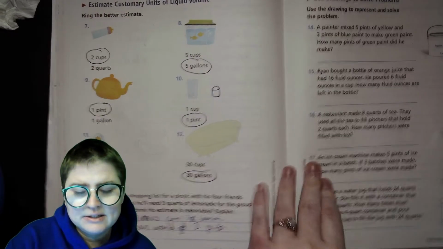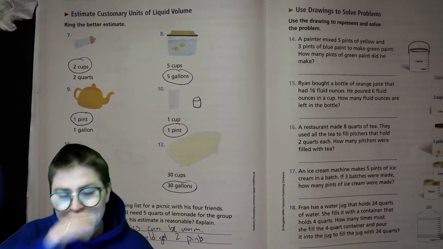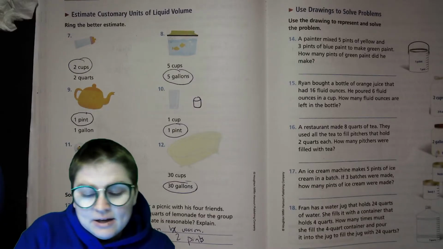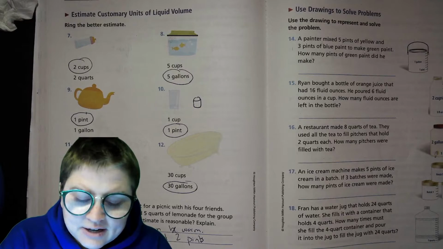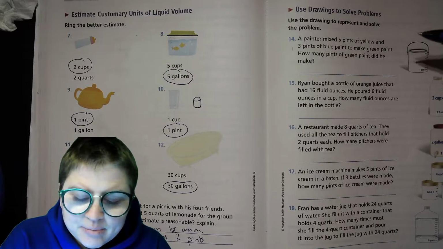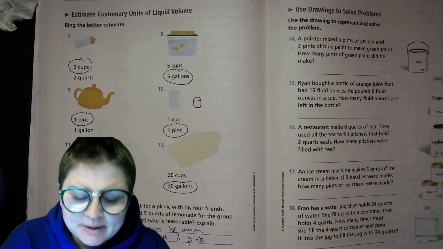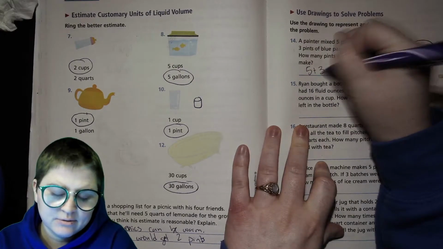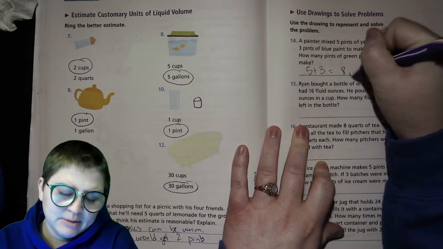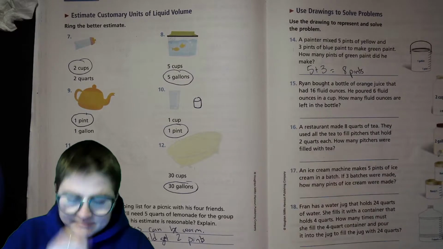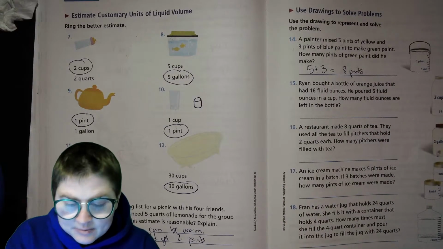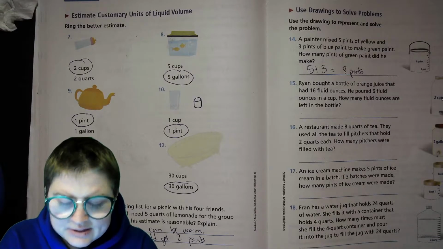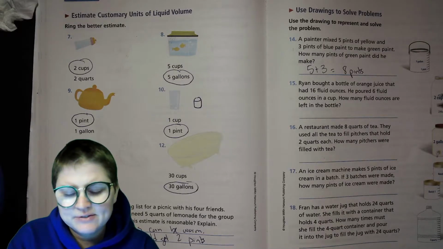Okay. Let's look at this page. Use the drawing to represent and solve the problem. If a painter mixed 5 pints of yellow and 3 pints of blue paint to make green paint, how many pints did they make? Well, that's 5 plus 3 equals 8 pints. Ryan bought a bottle of orange juice that had 16 fluid ounces. He poured 6 fluid ounces in a cup.